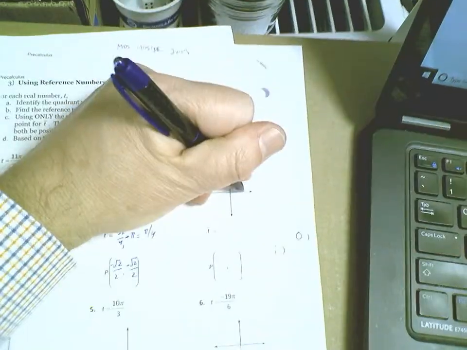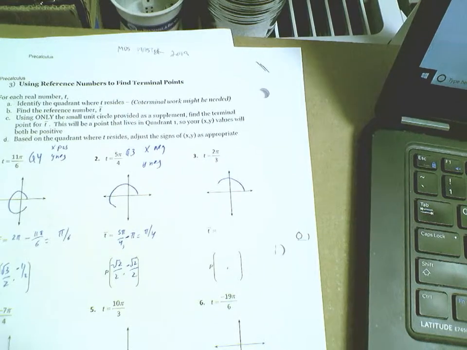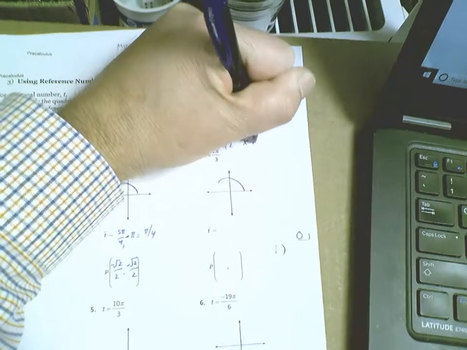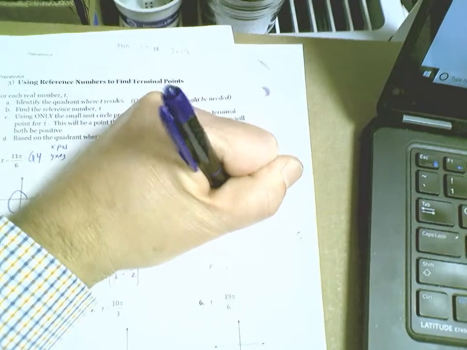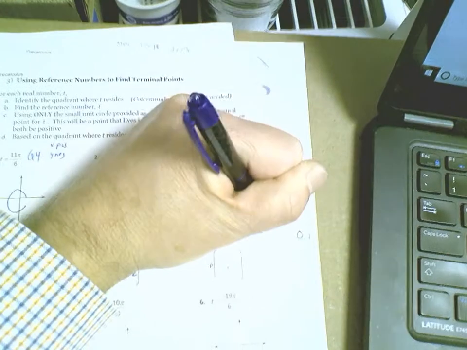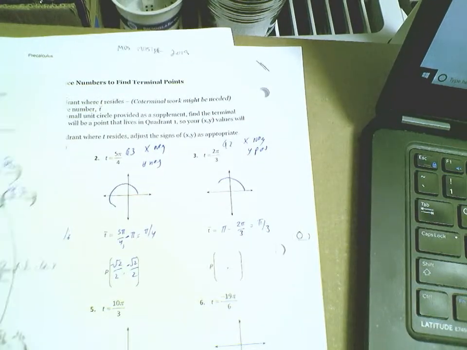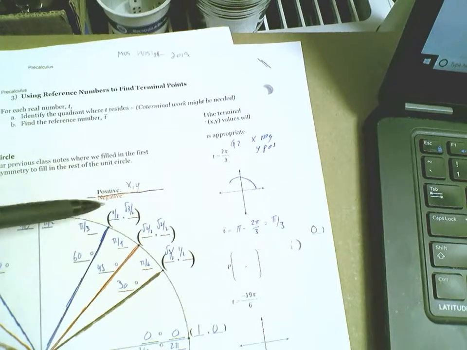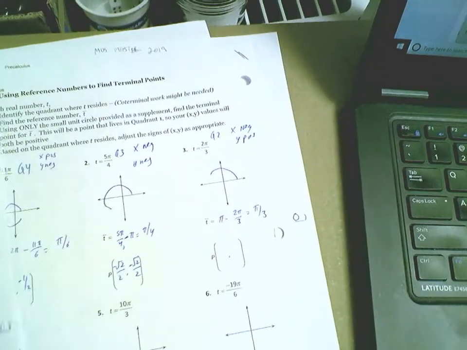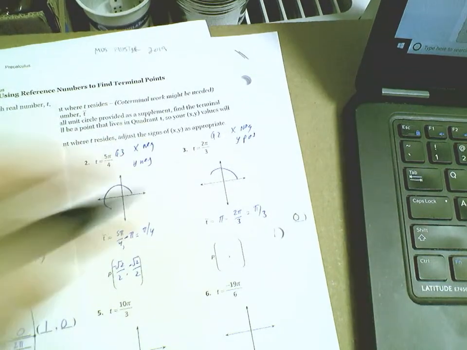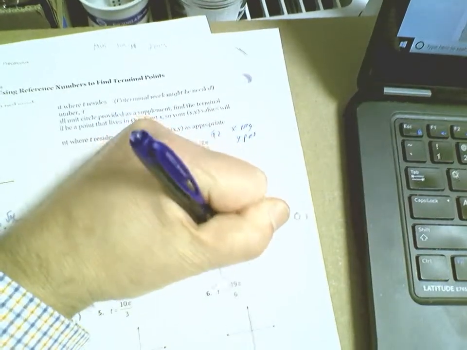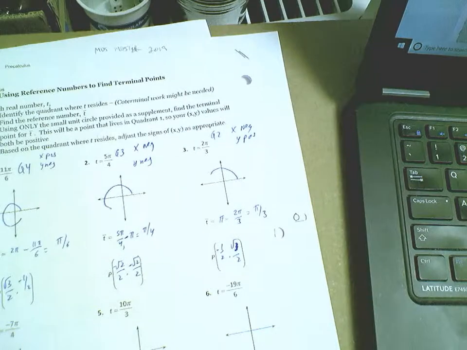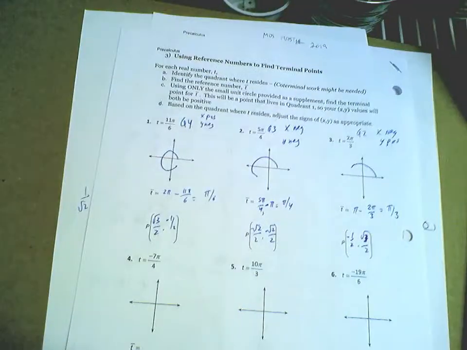Negative root 2 over 2, negative root 2 over 2 is my terminal point. T equals 2 pi over 3. That is a quadrant 2 angle. 2/3 is a little bit bigger than 1/2. It's less than 1. In quadrant 2, x is negative, y is positive. My reference angle, pi minus 2 pi over 3, that's my quadrant 2 formula, gives me pi over 3. What do I know about pi over 3's coordinates? In quadrant 1, it's 1/2, root 3 over 2. I need to make my x negative. Negative 1/2. My y stays positive, root 3 over 2. Negative 1/2, root 3 over 2.